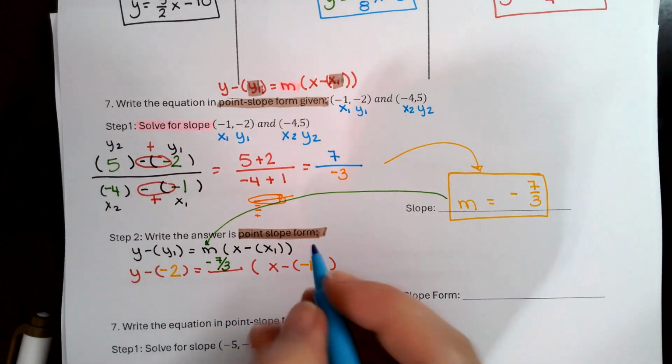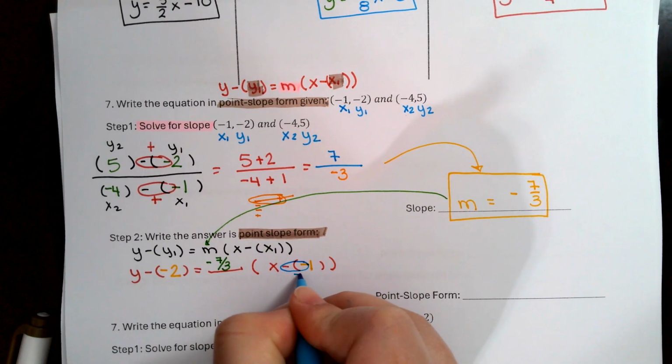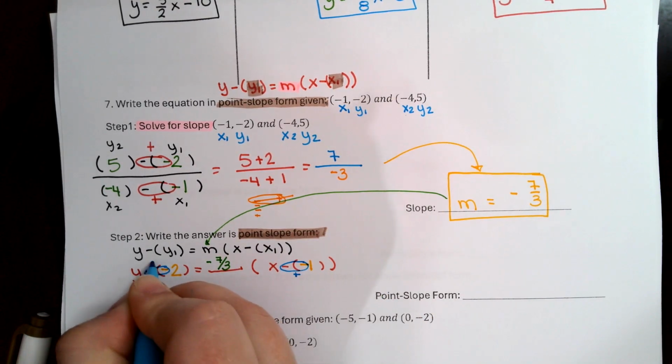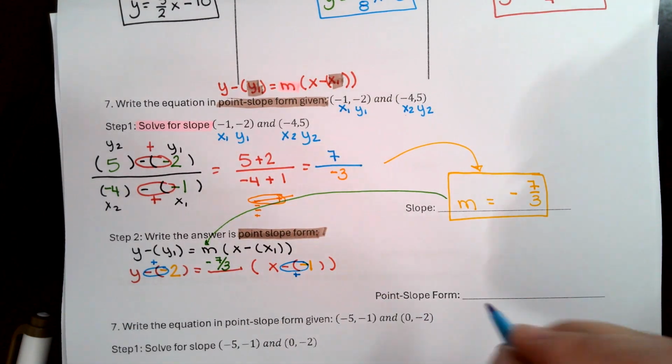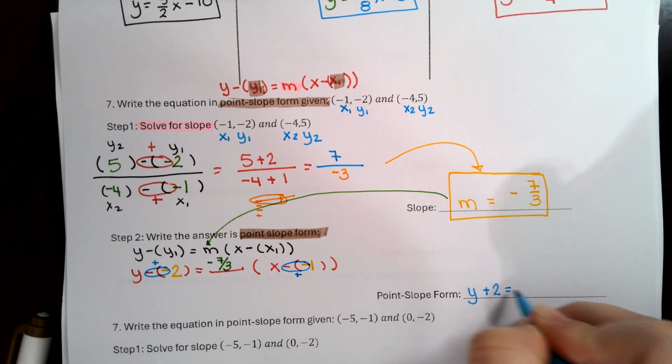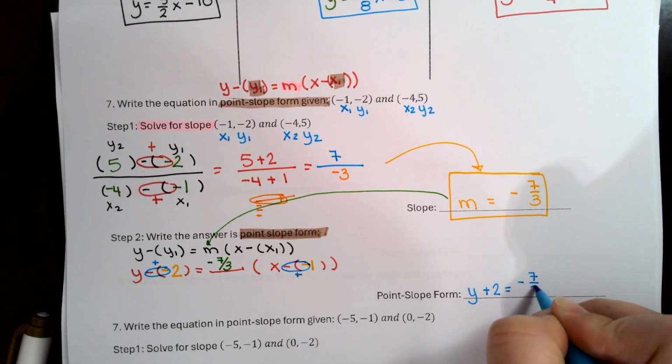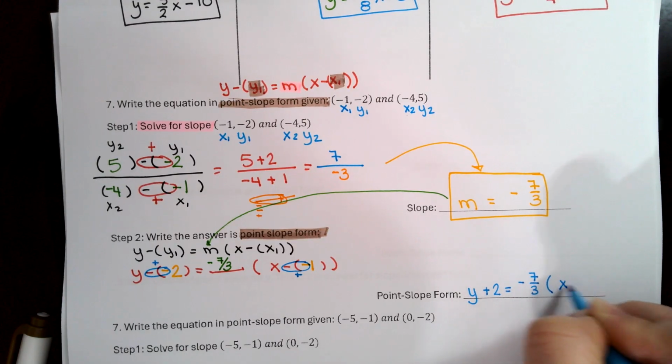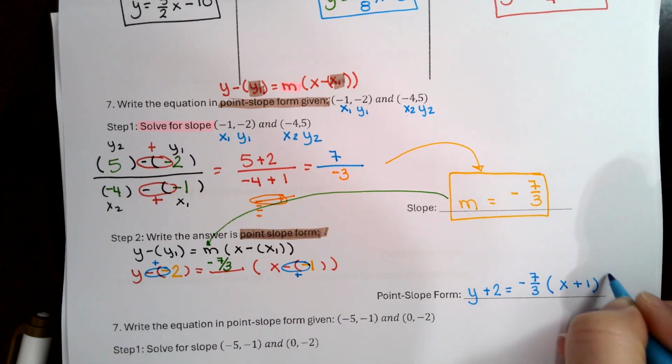If you have double negatives, which we do, we got to make them into a positive. It looks like both of them are double negative. So for our answer, we're going to write y plus 2 is equal to -7/3 times (x plus 1).